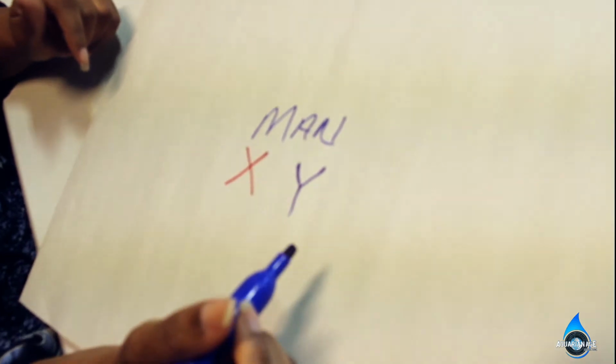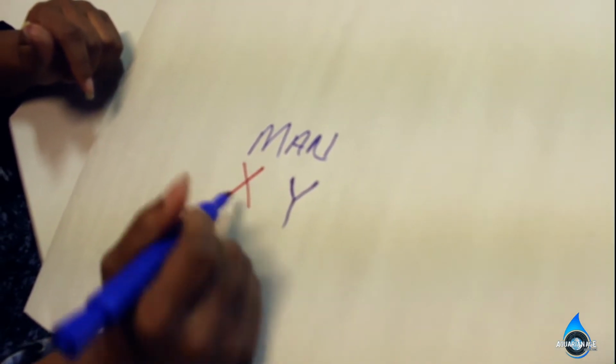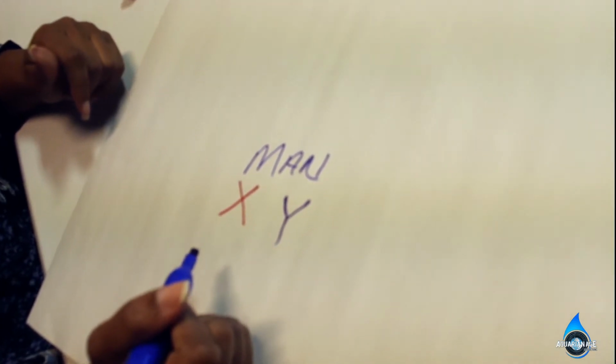This used to be an X, but we understand in our story and in our doctrine that the X was manipulated into a Y to create a male. So the male produces an XY chromosome.